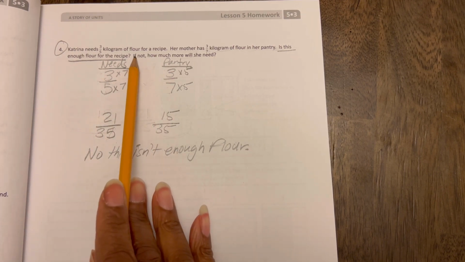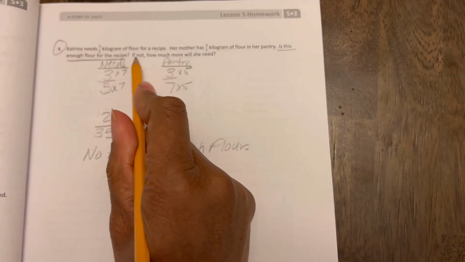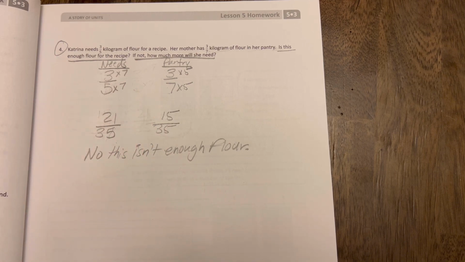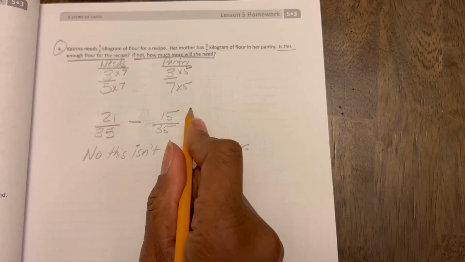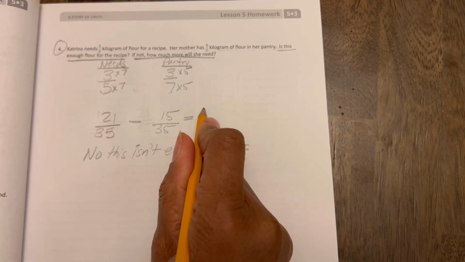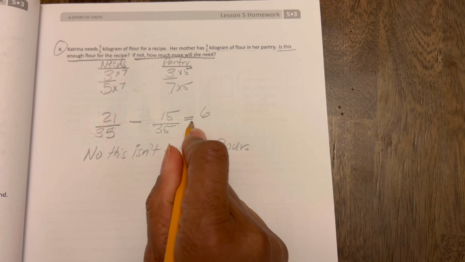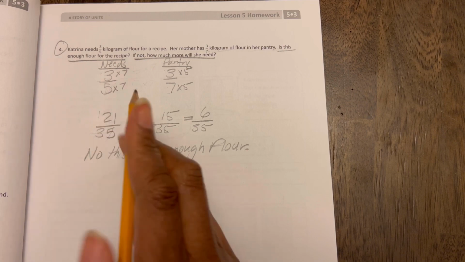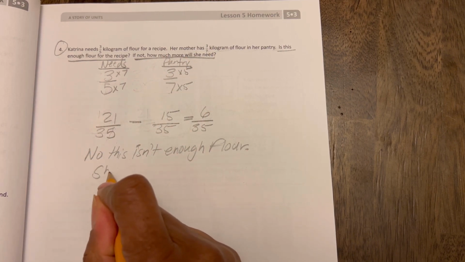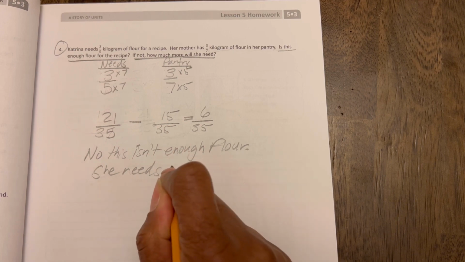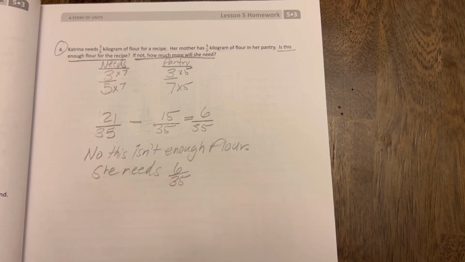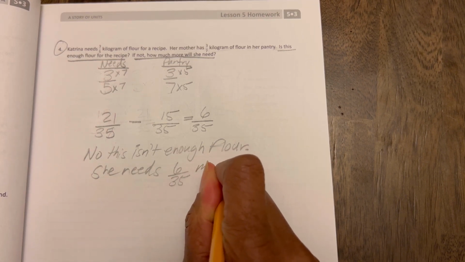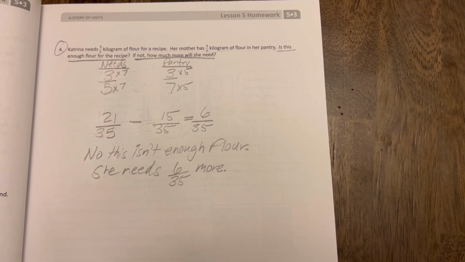So it says, if not, how much more will she need? Now you're going to have to do subtraction to figure out the difference between those two amounts. So I'm doing 21 take away 15. 21 take away 15 is 6. And then you keep your units the same, so you need 6 35ths. So how much more will she need? She needs 6 35ths more, because it's not enough in the pantry.